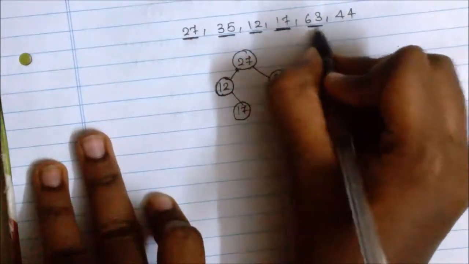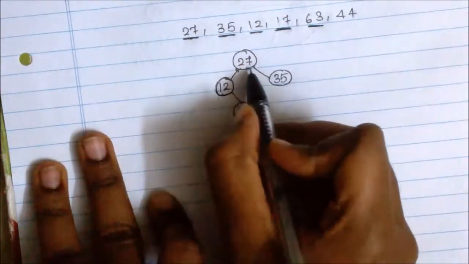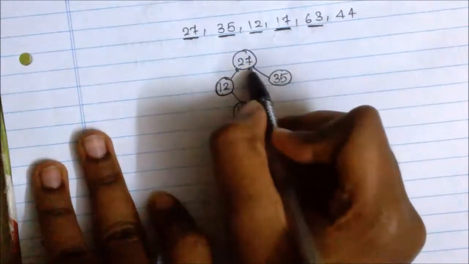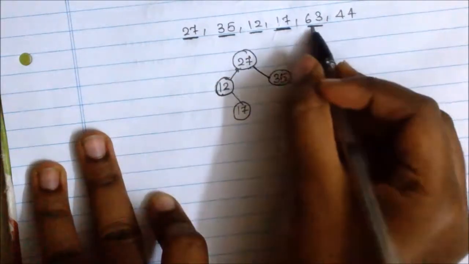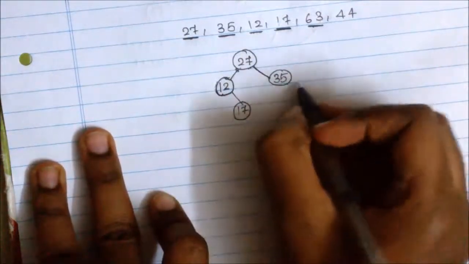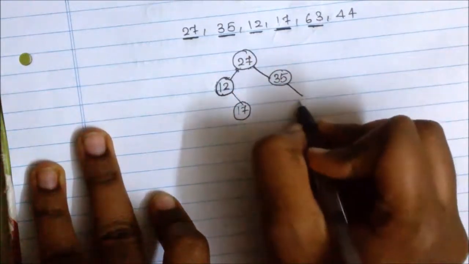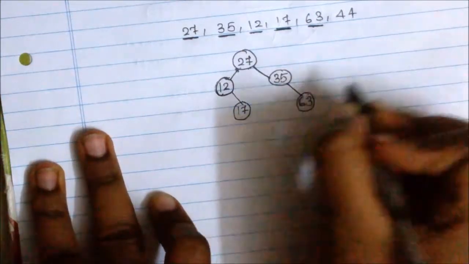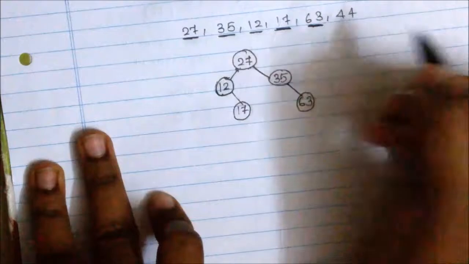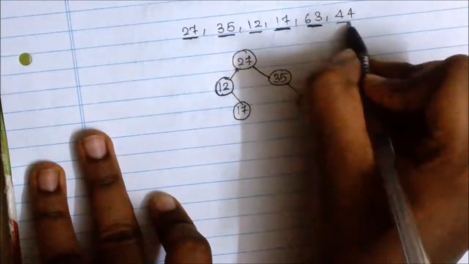Now I wish to insert 63. I'll start comparing from the root. 63 is greater than 27. So move to the right. Again 63 is greater than 35, so move to the right. Since I have found a vacant position in the tree, I will insert it there. So I finished inserting 63 and the last element to be inserted is 44.